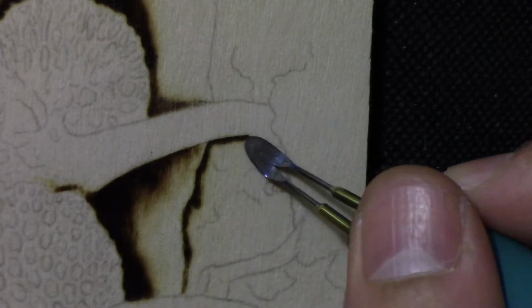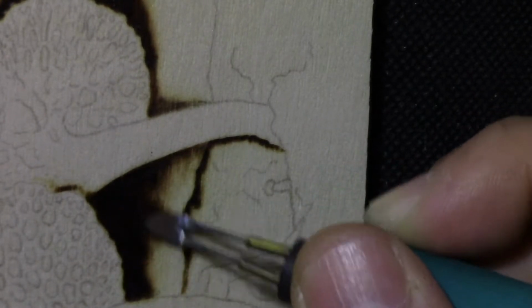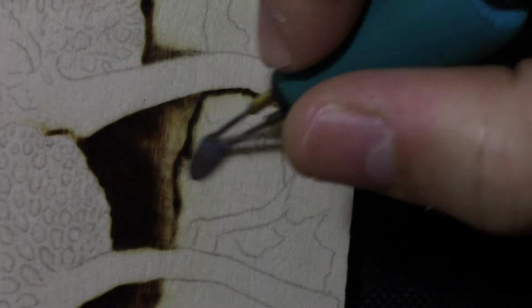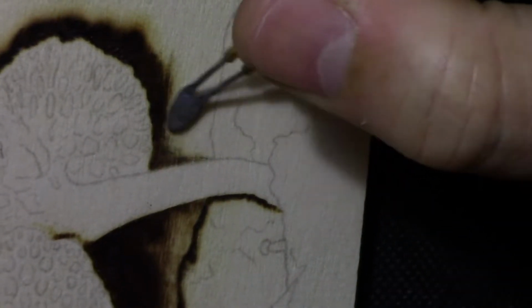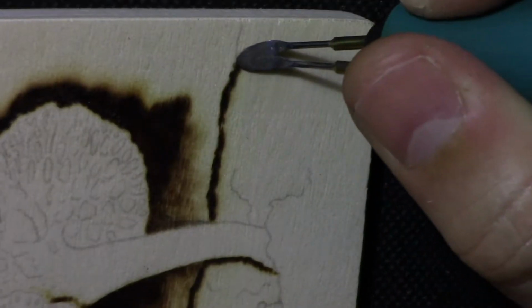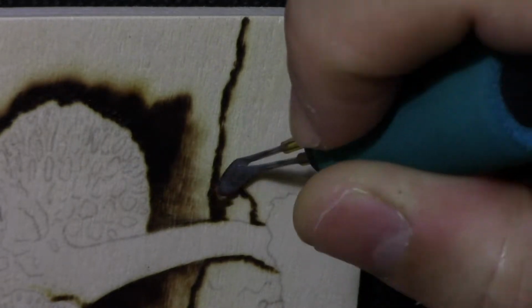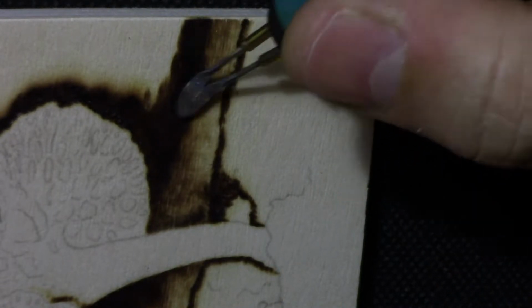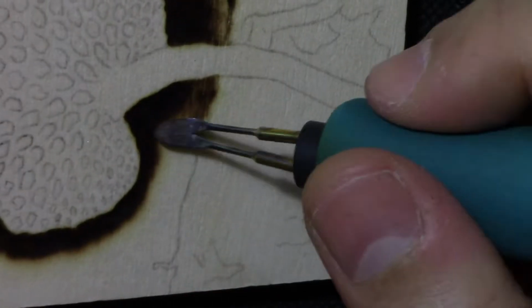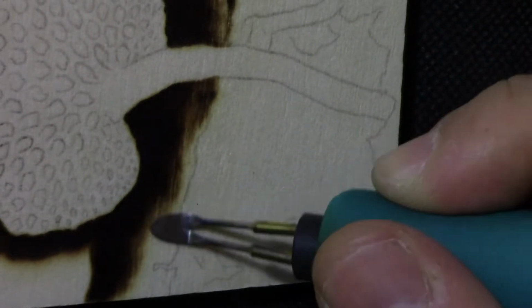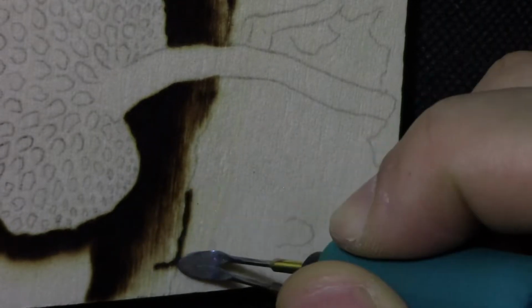I also did the edge of the background, like the soil, with the edge of the tip so that it would be sharp like the mushrooms, and it also has this kind of blurry area that I did with the heel of the tip so that it would have this blurry effect.